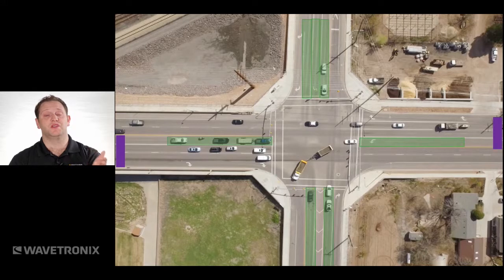That's a controller setting in most controllers. Or what you can do is maybe add a speed filter to some of those zones so that if they're going under a certain speed, then it would only output. But the minor movements will almost always benefit from a long detection zone.